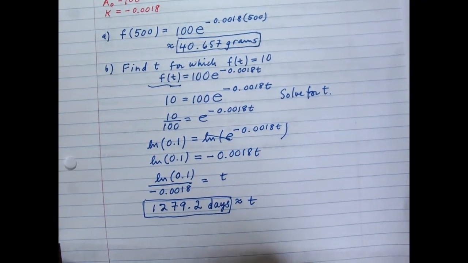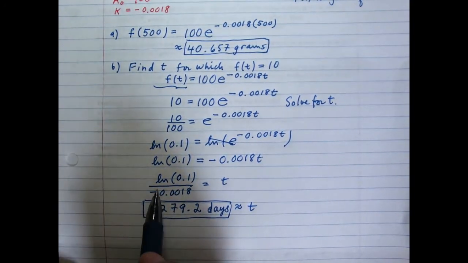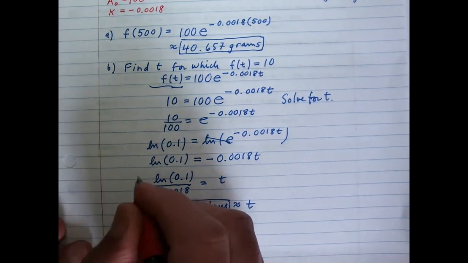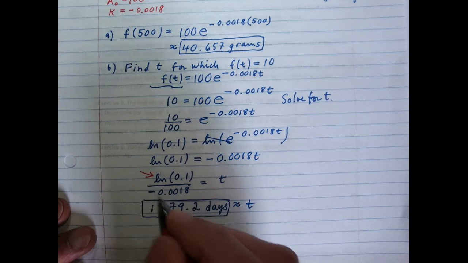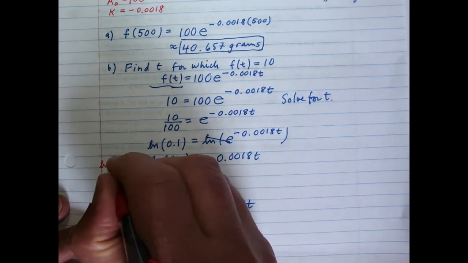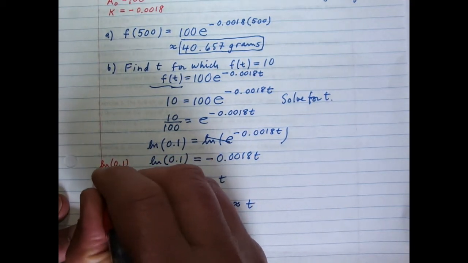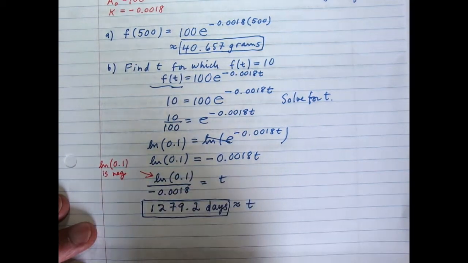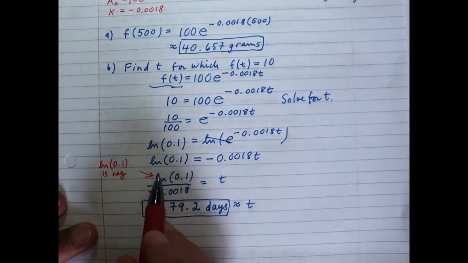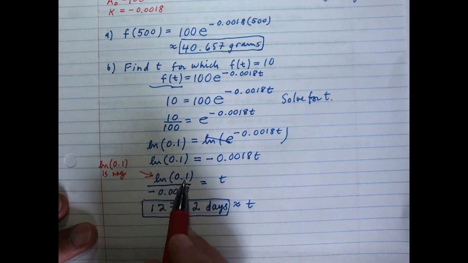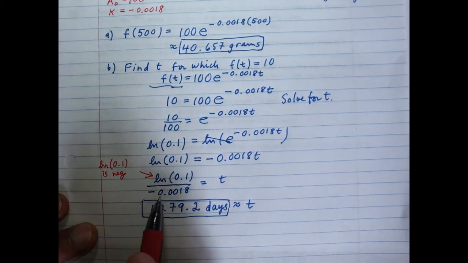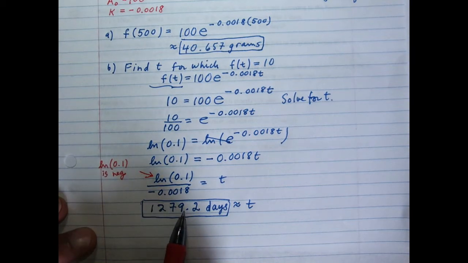So why does that come out to be positive? Well, if you were watching as you entered numbers into the calculator, ln of 0.1 is negative. That numerator is going to come out to be a negative value because you're taking a log of a number between 0 and 1. A log of a number between 0 and 1 will always come out to be negative. So a negative divided by a negative is positive.